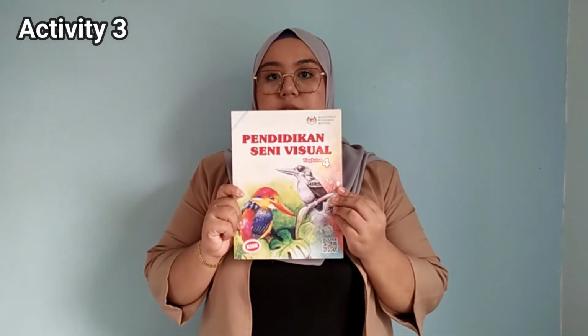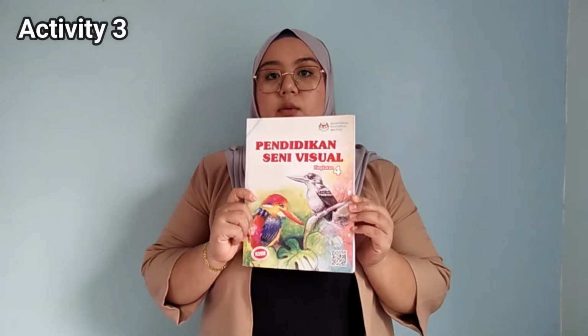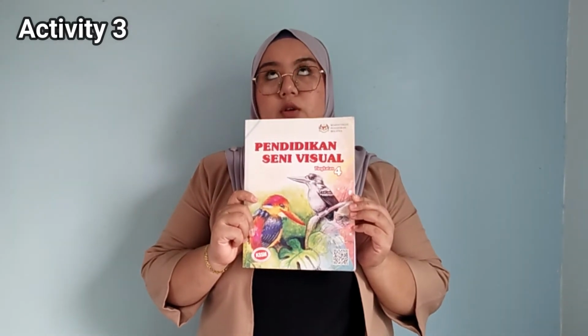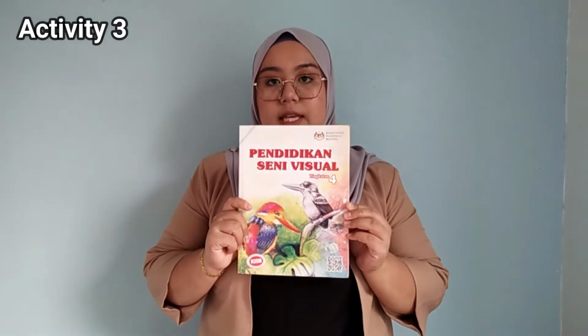In this lesson, I will explain to the students about each printmaking artwork and style in each century. Learning will be accompanied by visuals to help students understand more. So the first object that I will use is the textbook. This is the Pendidikan Seni Visual textbook, and I will refer to the pages starting from page 78.